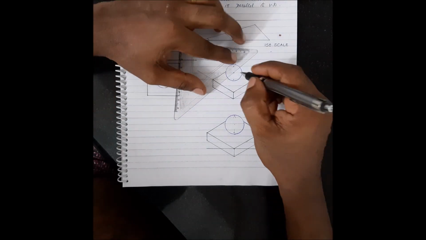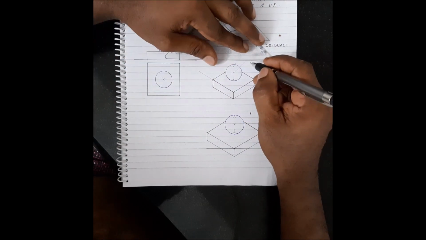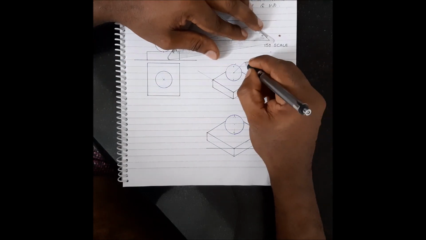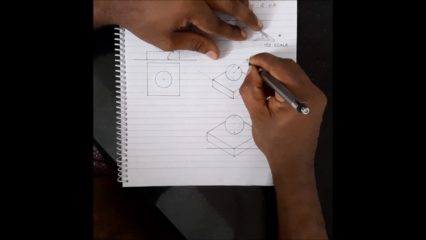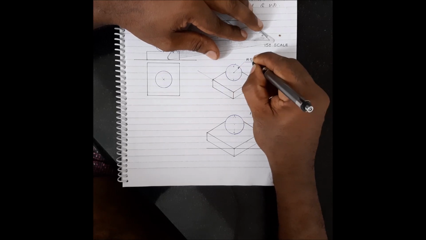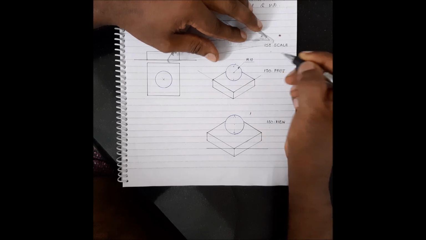So what is the difference? The difference is this. This one consists of the actual radius, 10.